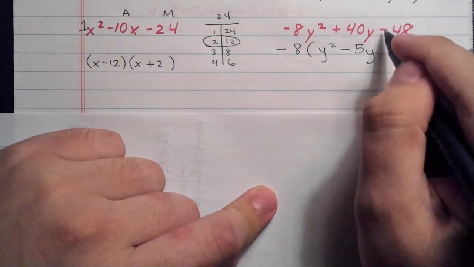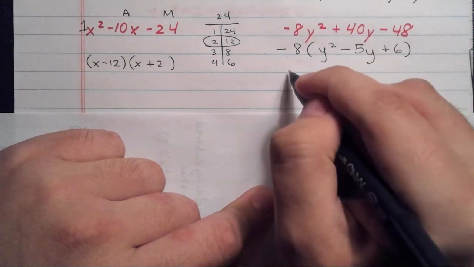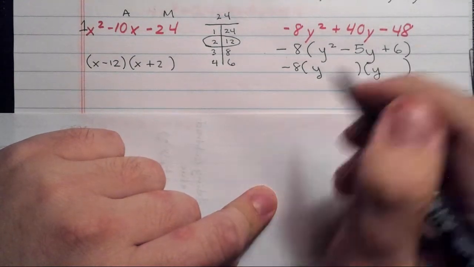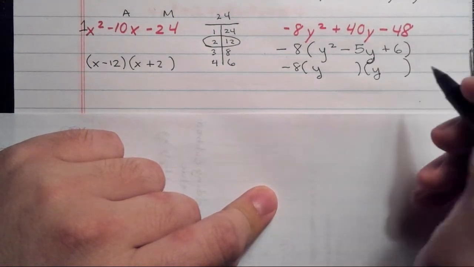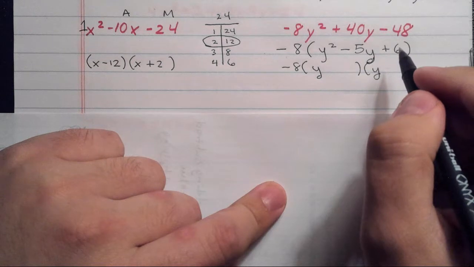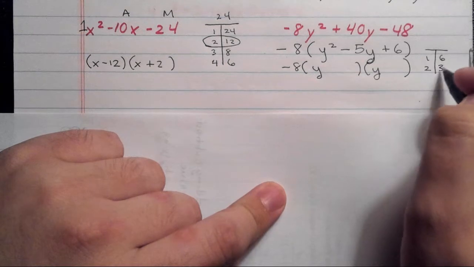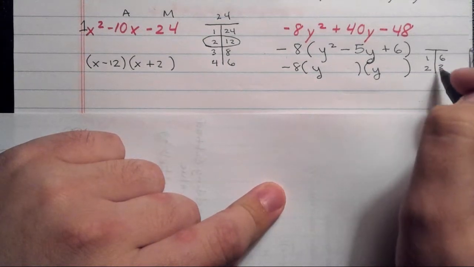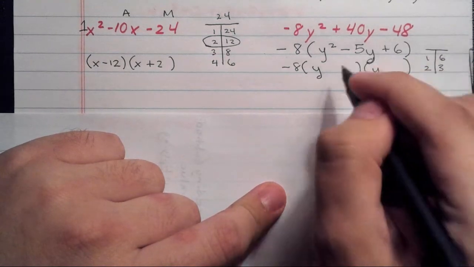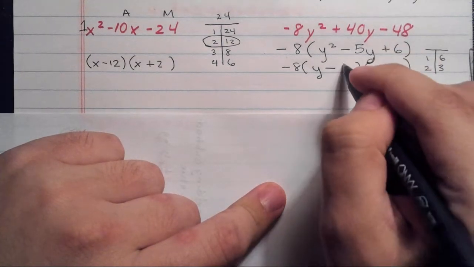Take that out, I get negative 5y. Down here, if I take out a negative 8, I will get plus 6. So again, this has a leading coefficient of 1, which means it's just y and y. And the question becomes, okay, what multiplies to positive 6 and adds to negative 5? Again, be careful here. Positive 6 is 1 times 6, or 2 times 3, or negative 1 times negative 6, or negative 2 times negative 3. If it multiplies to positive 6, I need either 2 positives or 2 negatives, which means what I will need here is 2 negatives. I can't make this work with 6 and 1. I have to make it work with 2 and 3.